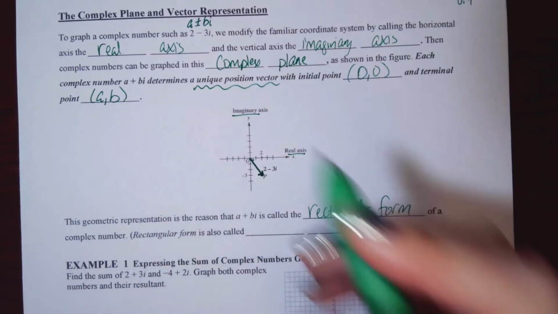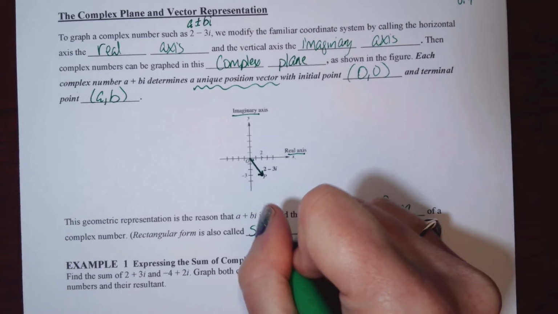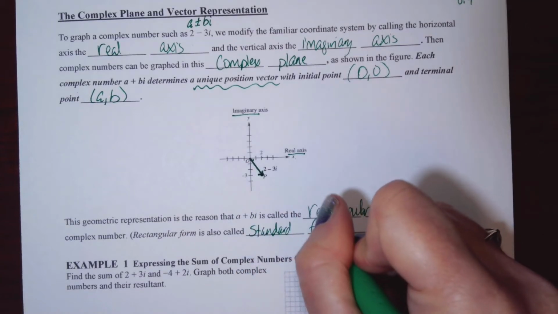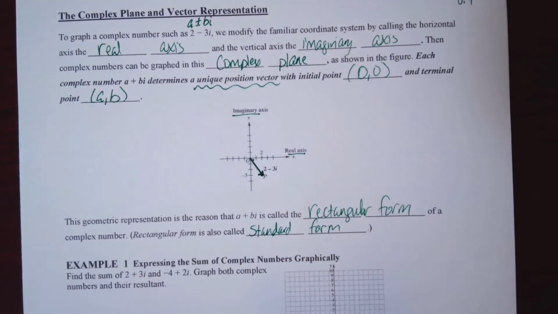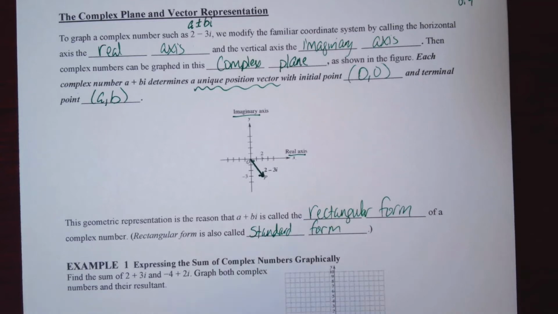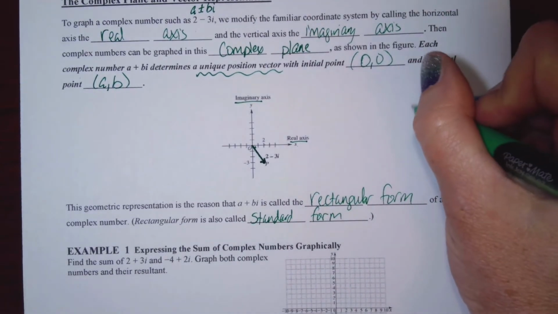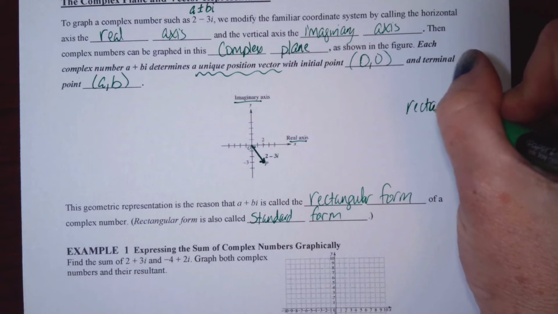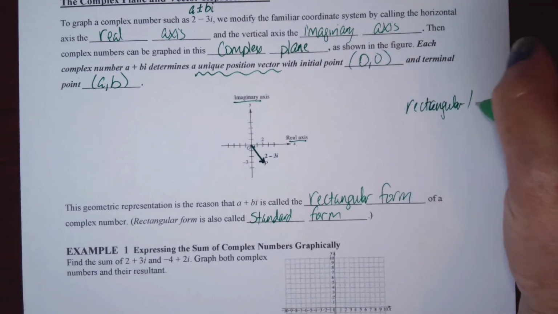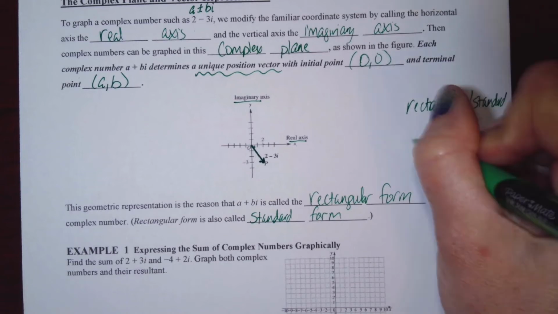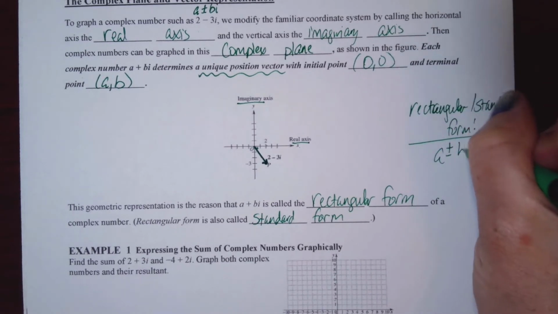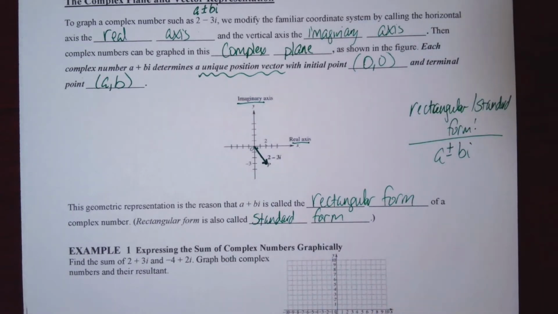The rectangular form is also called the standard form. So rectangular form and standard form are used interchangeably. So rectangular is also the standard form, and that's my a plus or minus bi form. Just kind of keep that in your mind.